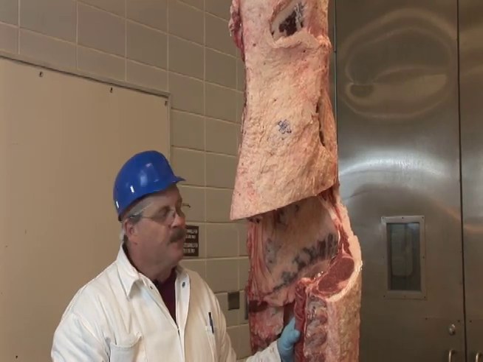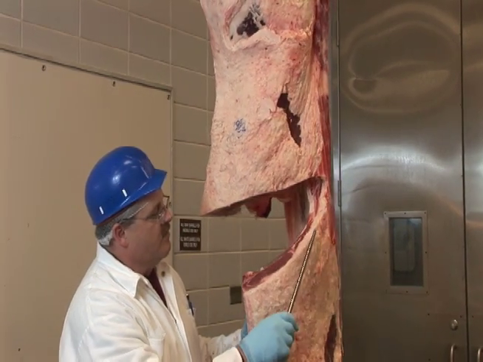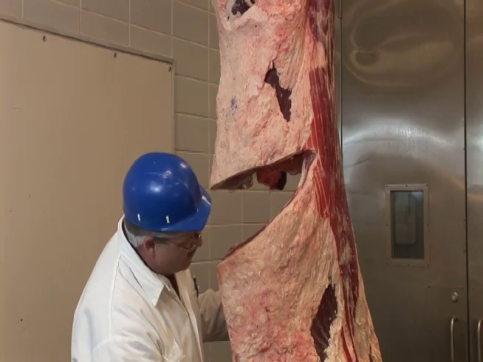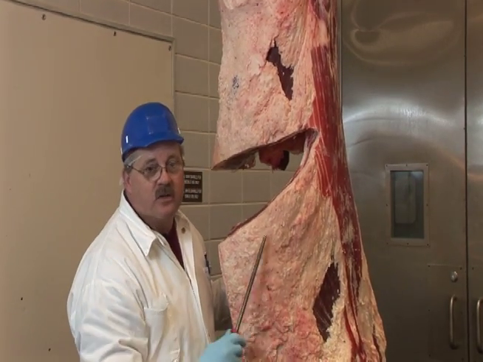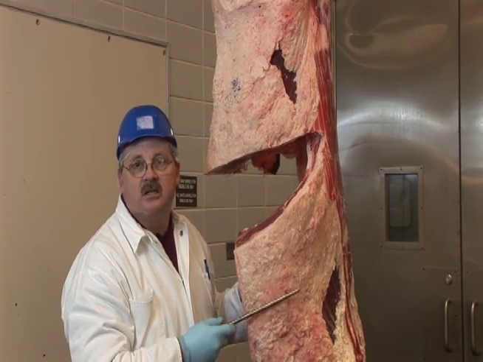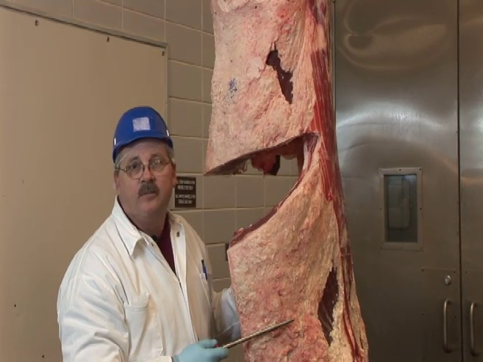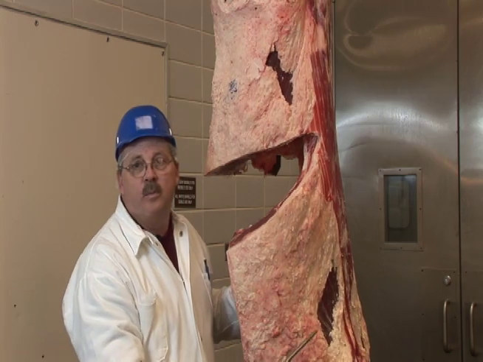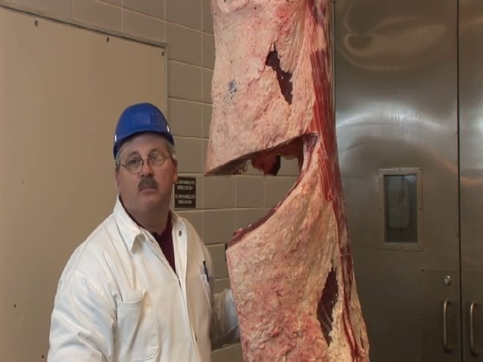Then if we look at the rib, the other major subprimal or primal out of here, and we took a ribeye roll out of here, we could cut ribeye steaks from this area, and we could also use this whole portion here if we were making prime rib.